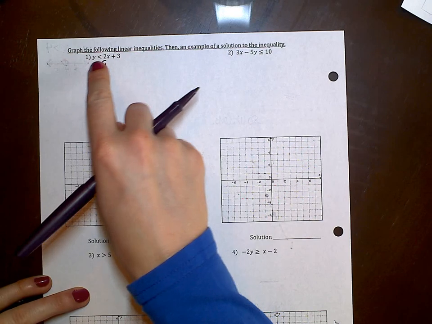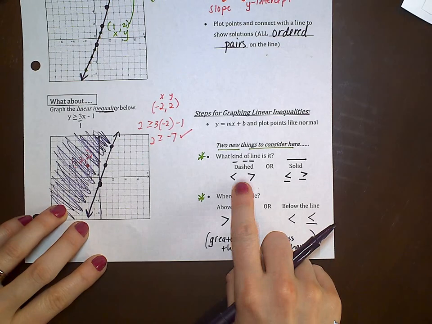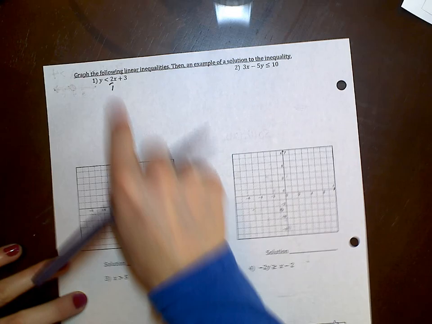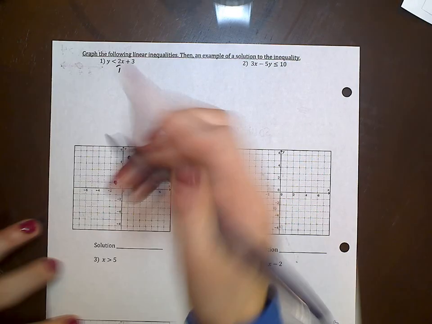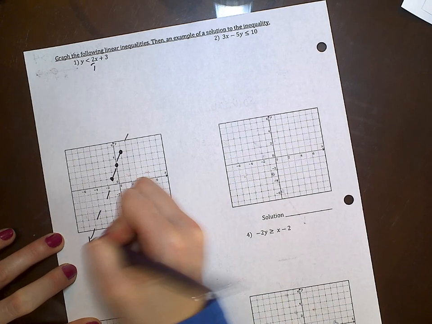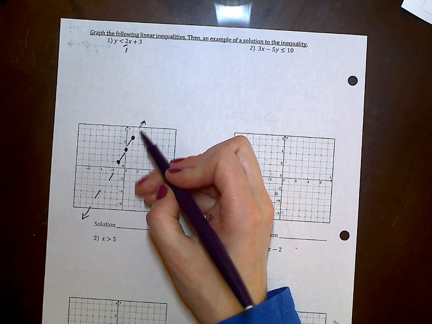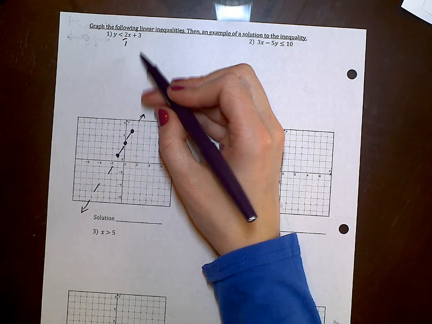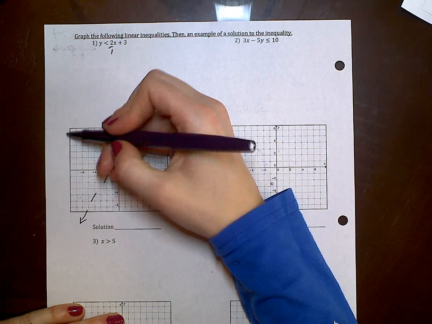But now I have to think about my two new things here. So the first thing is, what kind of line is it, dashed or solid? This one does not have the solid line underneath this sign, so this is a dashed line. So this is how you draw it. Something like that. That means the points on the line don't work. They're not solutions.